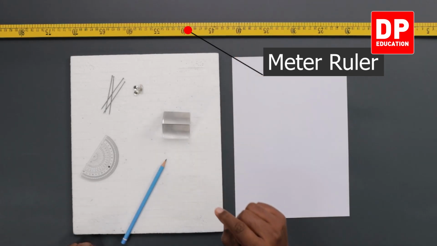Usually in practicals we use a meter ruler, not the foot ruler. So in the exam, if they ask you the apparatus and materials, you have to mention meter ruler, not the foot ruler. Now we will see how we can do this practical.